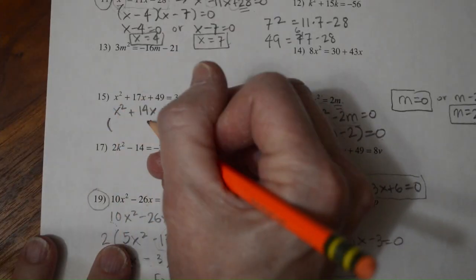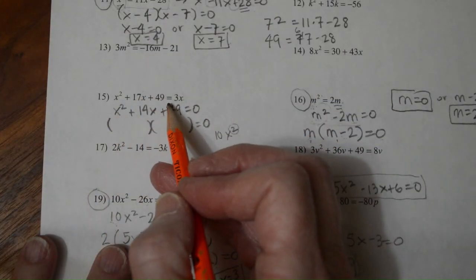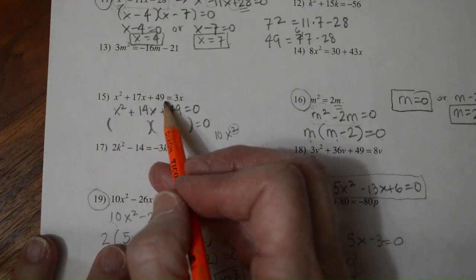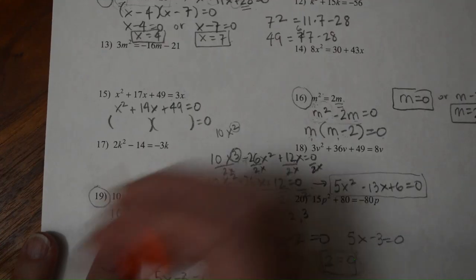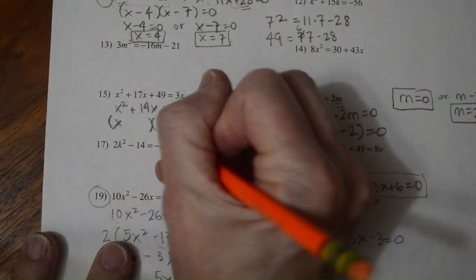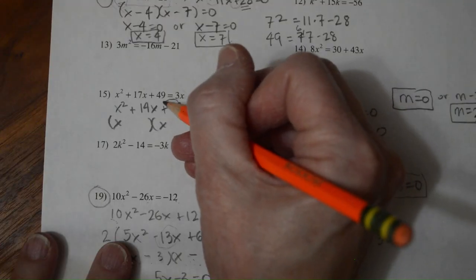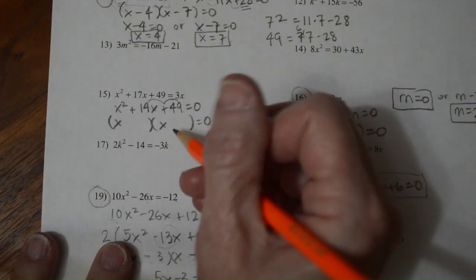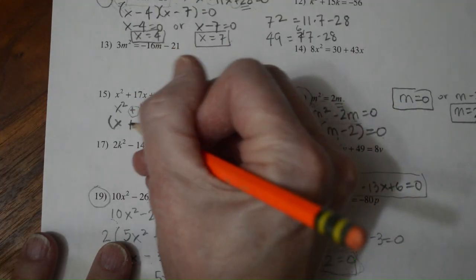All right, so now I'm looking for, again, it's not a GCF, it's not a difference of squares, it is an easy general trinomial. All right, so that says this is going to be an x and an x. I'm looking for two things that multiply to 49 that add to 14. Both of them are the same sign, and that sign is positive.